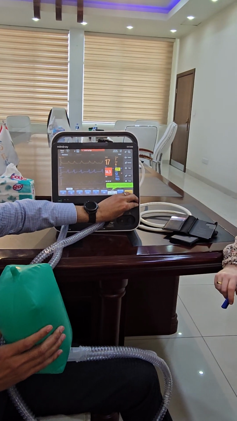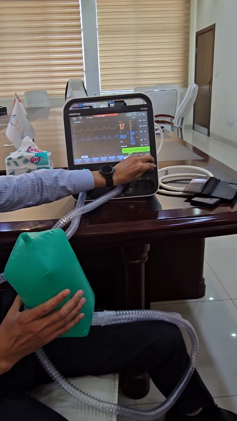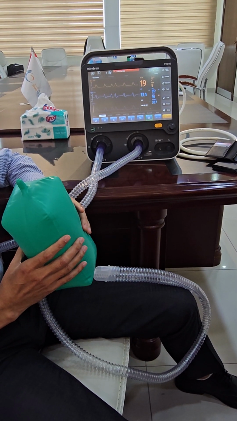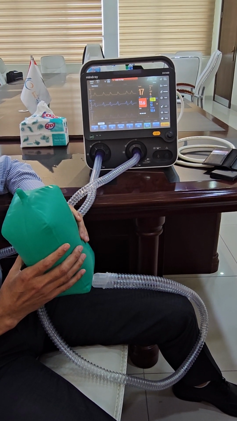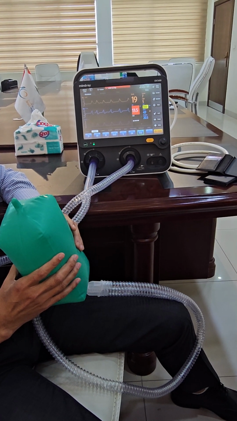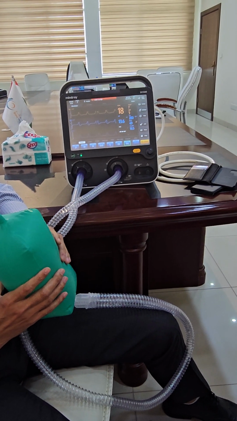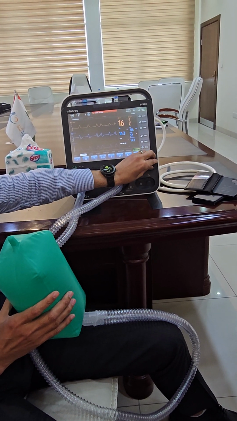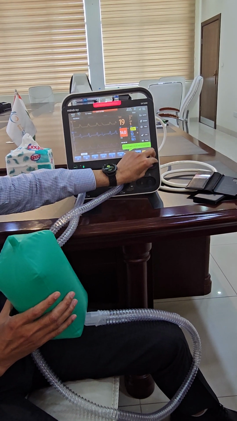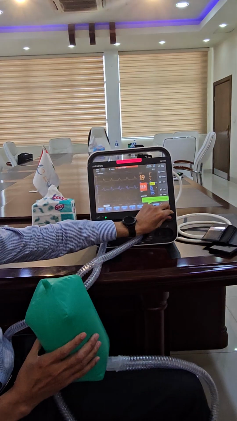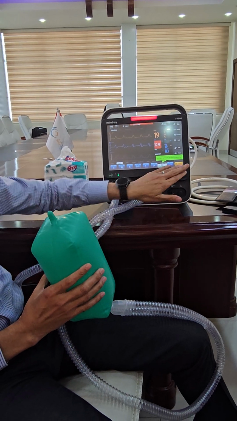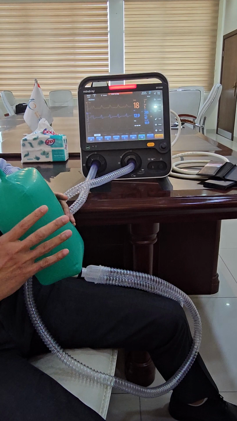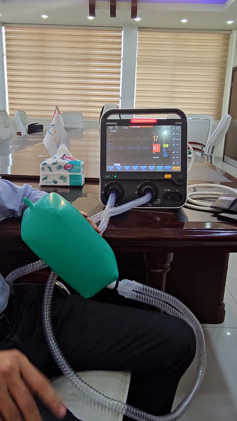Let me decrease it, the flow. Now I will increase it again, make it 3. I can't explain it any other way. We'll explain the trigger later on. Just leave the trigger.